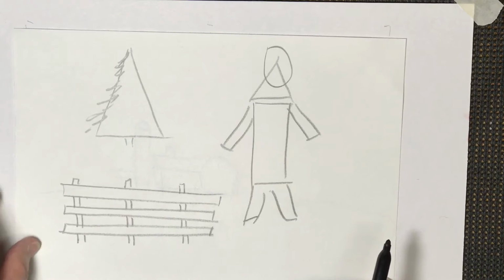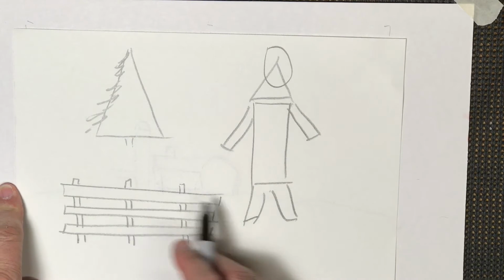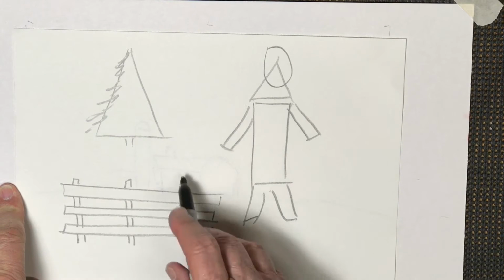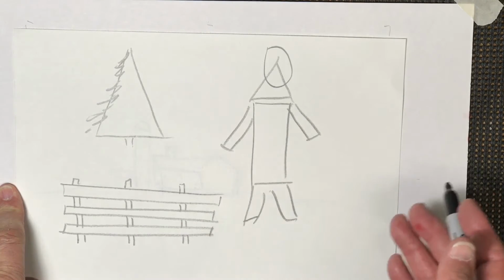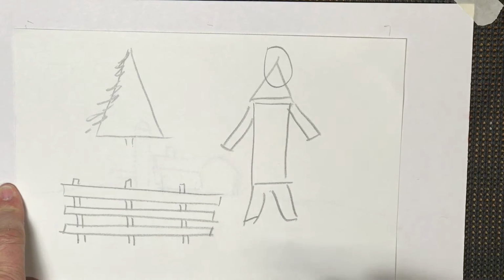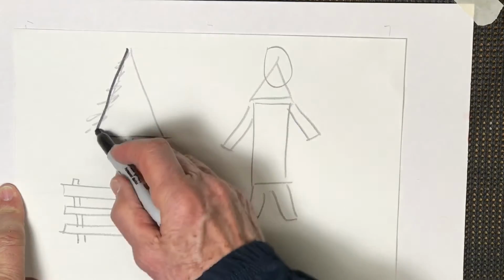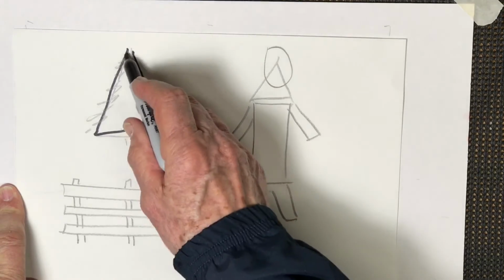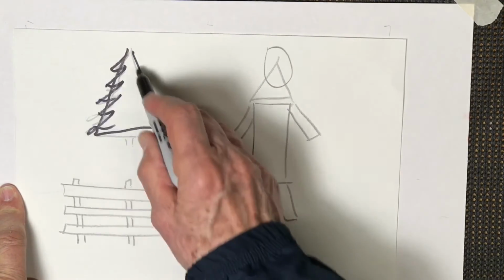Well, here's some very basic forms. Here's some rectangles, which makes a fence or something that looks similar to a fence. There's a rectangle, and you can actually make a tree out of that, can't you?